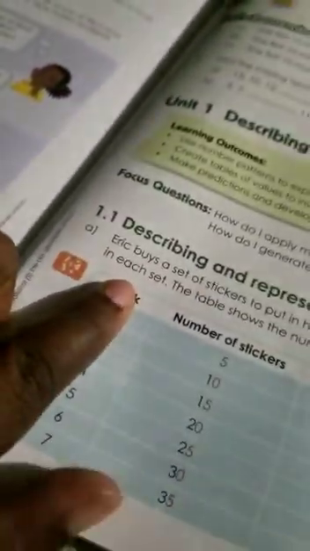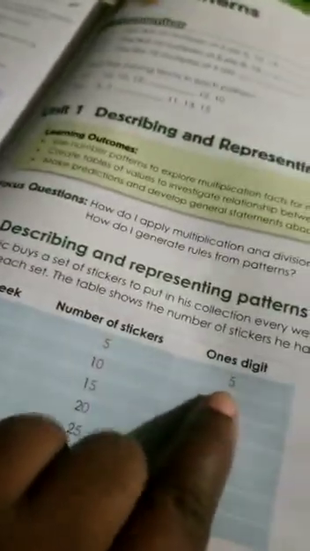Now, let us look at this one. Eric buys a set of stickers to put in his collection every week. There are 5 stickers in each set. The table shows the number of stickers he has in his collection. So, week 1, number of stickers, 5. And then we have another pattern here where the digit in the ones place is 5. Week 2 has 10. The digit in the ones place is 0.